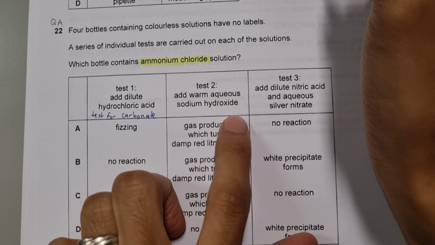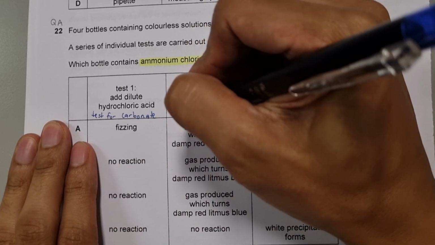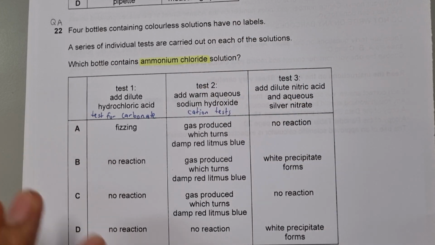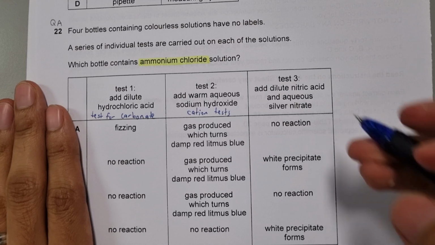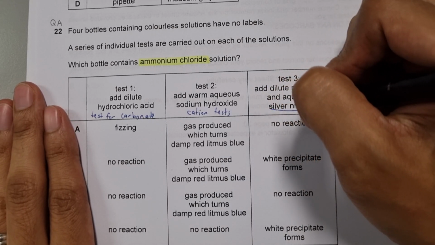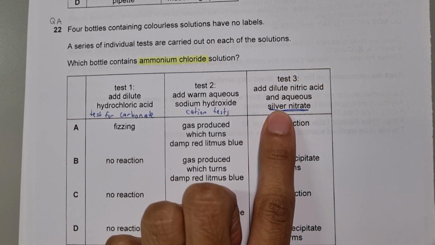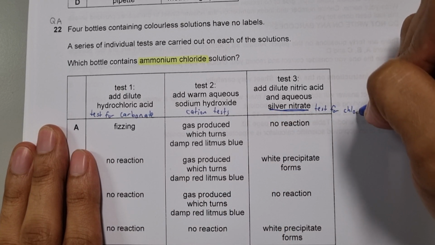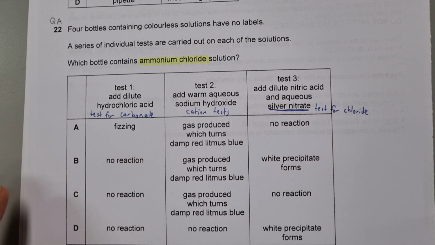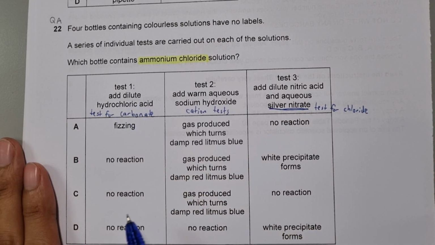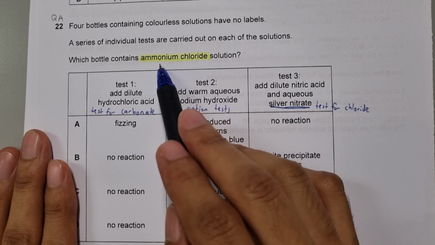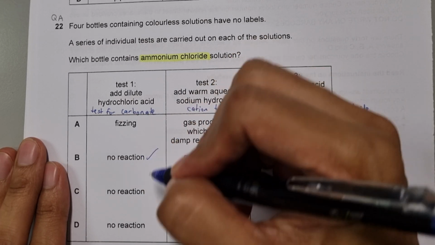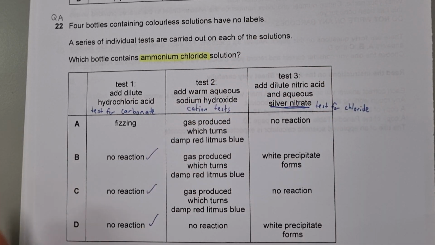Warm with aqueous sodium hydroxide. This is your cation test. Adding nitric acid followed by silver nitrate. Please remember, when you add a silver solution, you are testing for chloride. Alright, so since adding hydrochloric acid is a test for carbonate and we are finding ammonium chloride, there shouldn't be any fizzing, so no reaction would be correct.